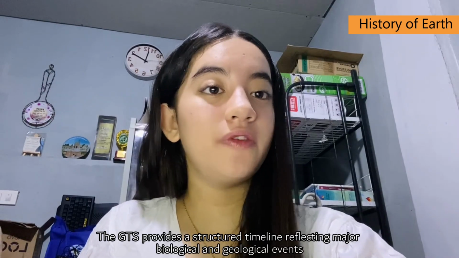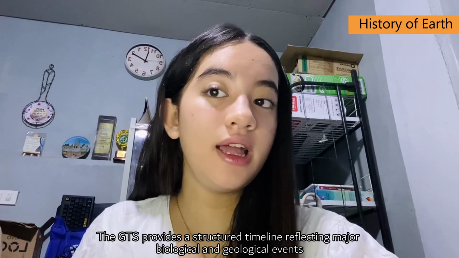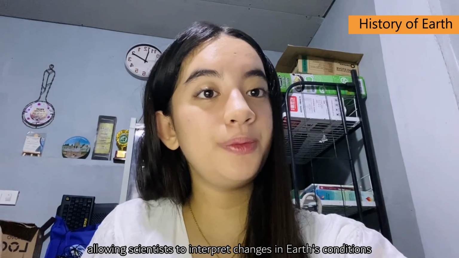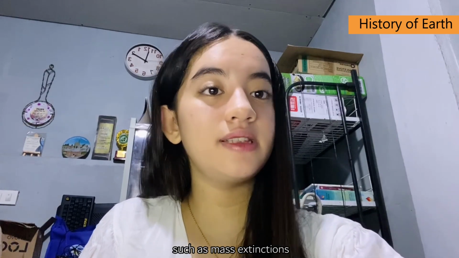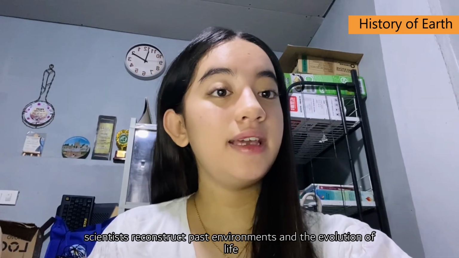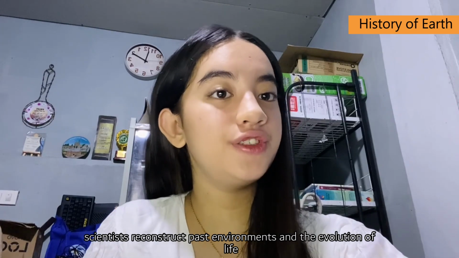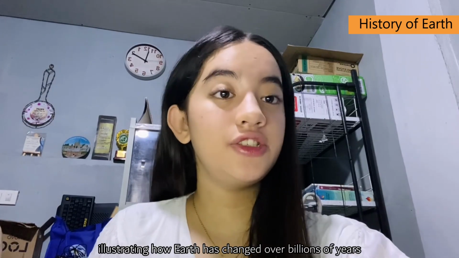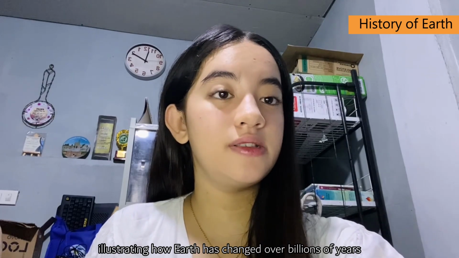The GTS provides a structured timeline reflecting major biological and geological events, allowing scientists to interpret changes in Earth's condition, such as mass extinctions. By studying rock layers, scientists reconstruct past environments and the evolution of life, illustrating how our Earth has changed over billions of years.